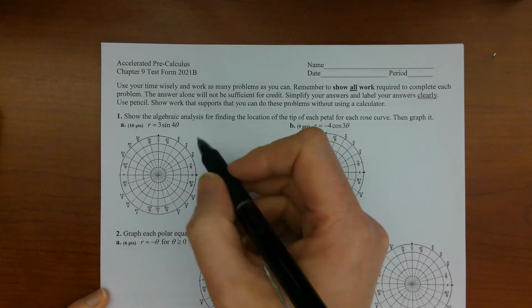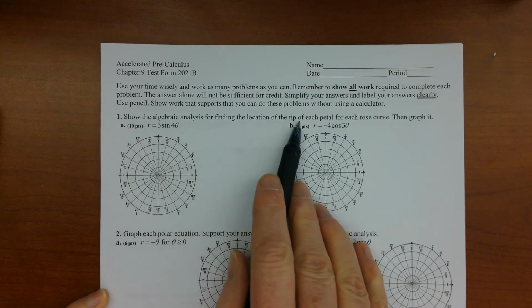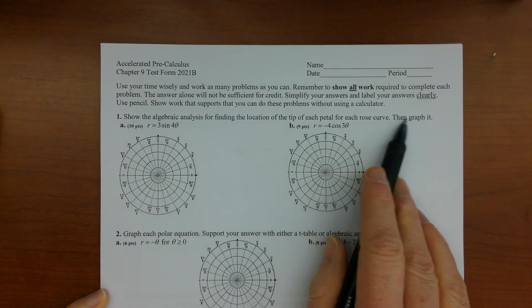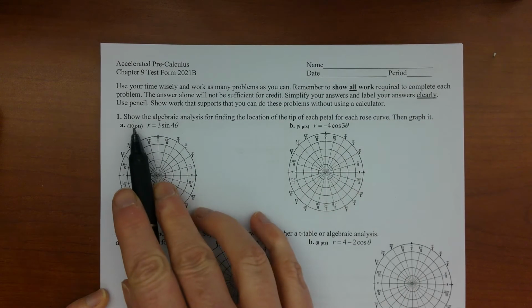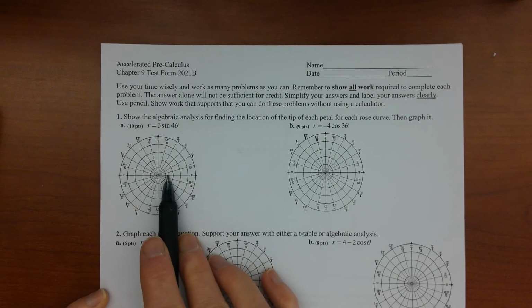All right, my friends, let's look at part A here. So the direction said show the algebraic analysis for finding the location of the tip of each petal for each rose curve, then graph it. So part of the points that you see here are for the algebraic analysis part, and then you'll see that part is for actually getting the graph done.